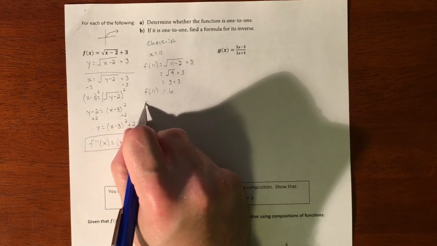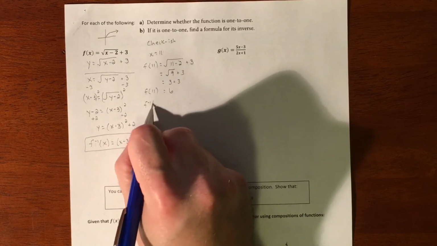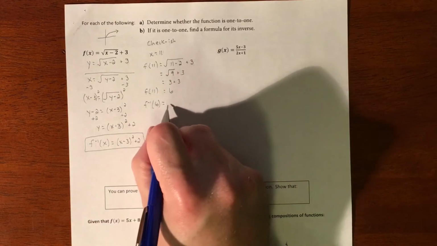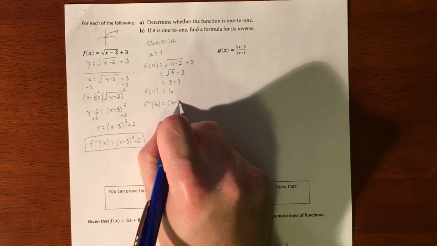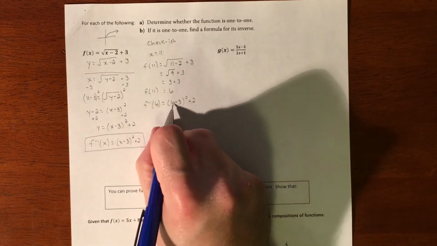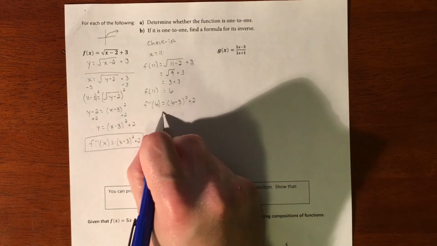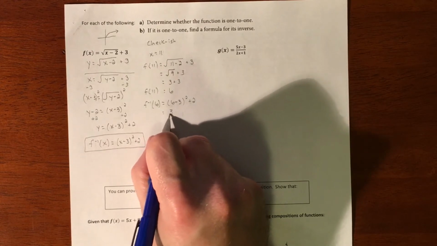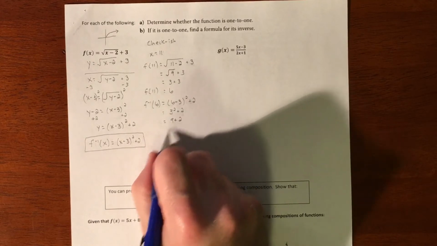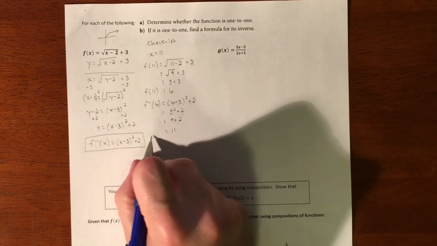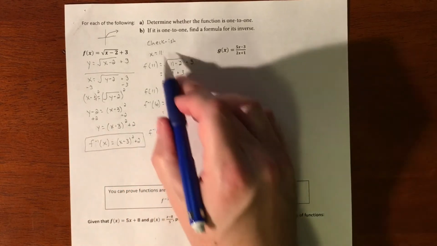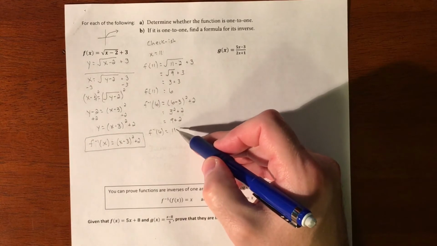So what we're going to do is take our output and put it into this inverse function. So that's going to be 6 minus 3 squared plus 2. And so if we do this math, 6 minus 3 is 3, so 3 squared, which is 9, plus 2 gets us 11. So here's what an inverse does. 11 is what we started with, and that is not a coincidence at all.